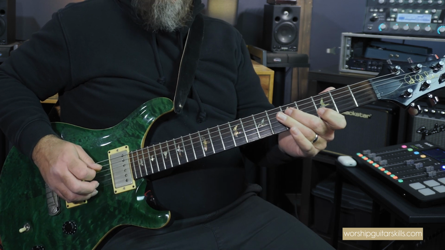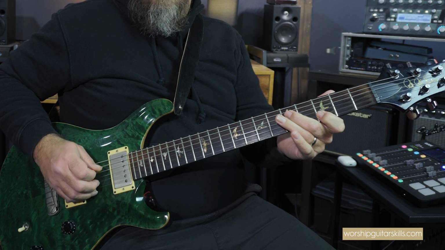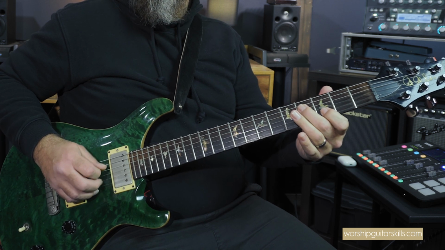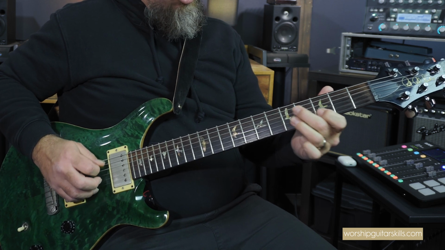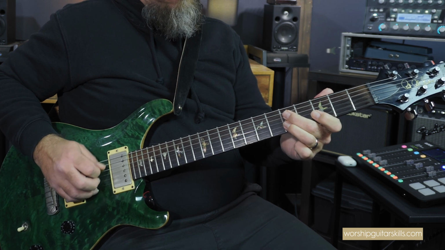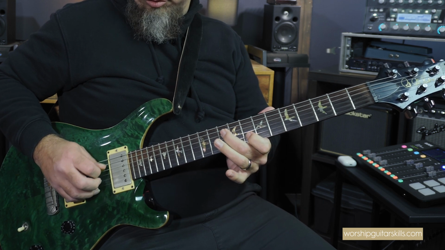So 1, 2, 3, and 4. 1, 2, 3, and 4. So on the second beat, I played 2 notes together with my pick and my finger, and everything else, I'm just picking it separately, alternating between my pick and my finger.